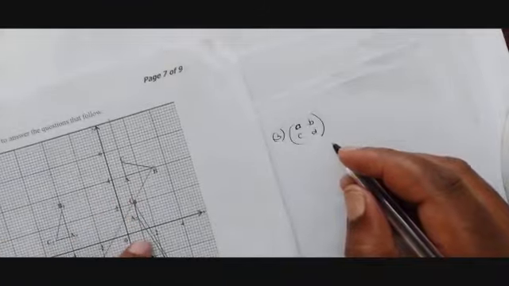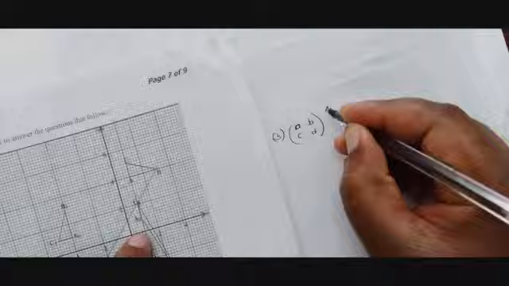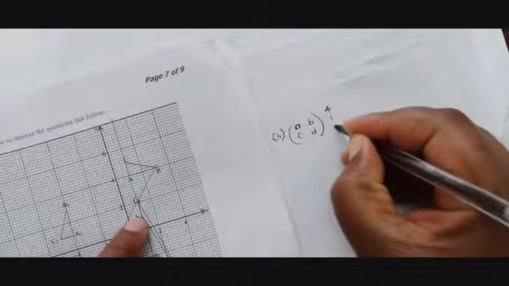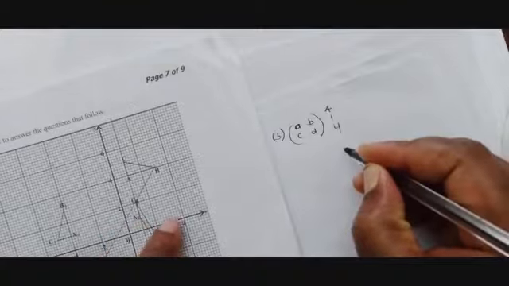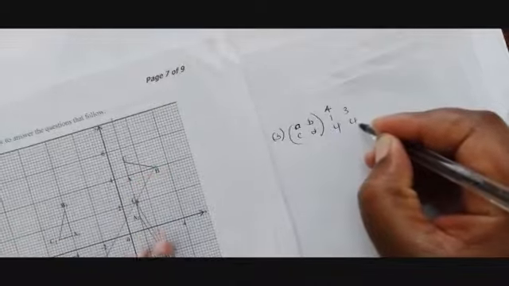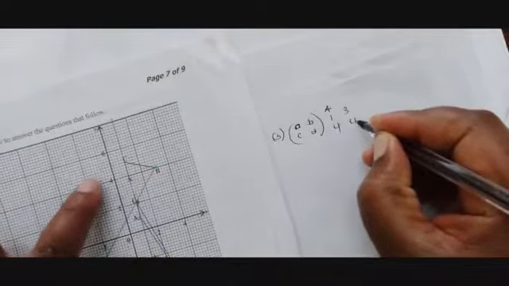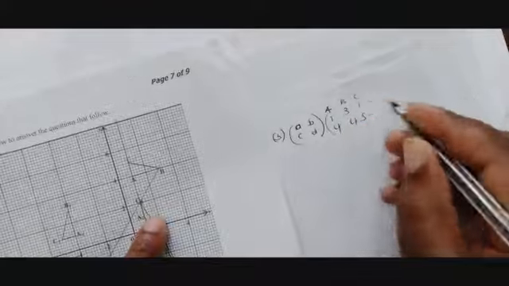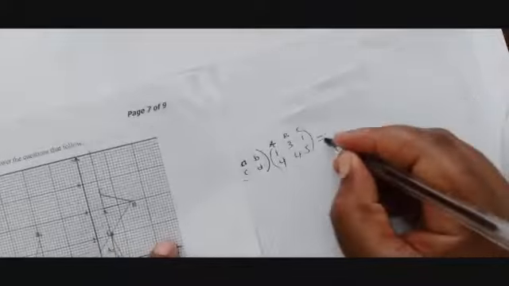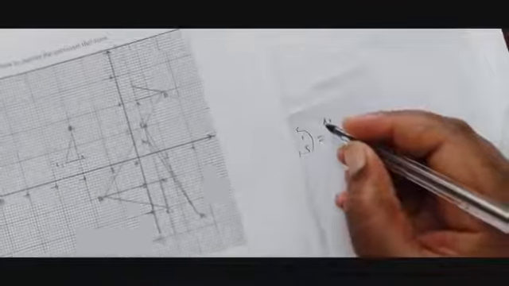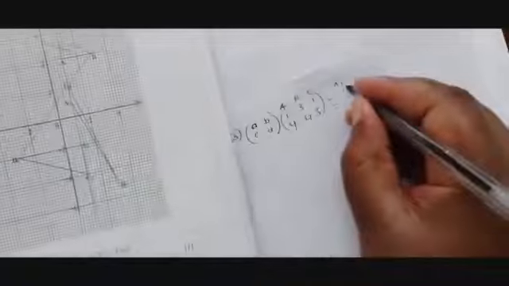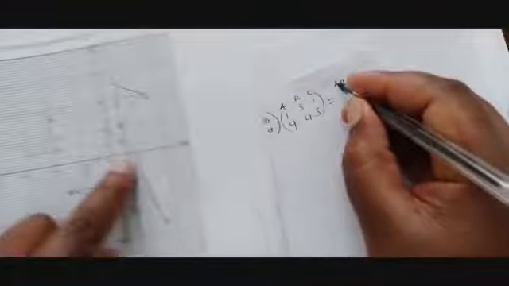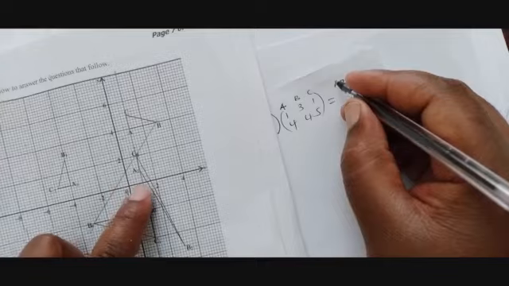If you look at A, it is 1, 4. B is 3, 4. C is 1, 5. Now, when you multiply this, you should produce the image, which is A2. Take note, 2. What are the coordinates for A2? This is 1, 1.